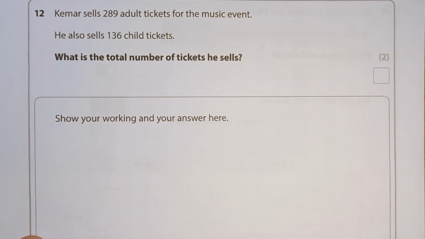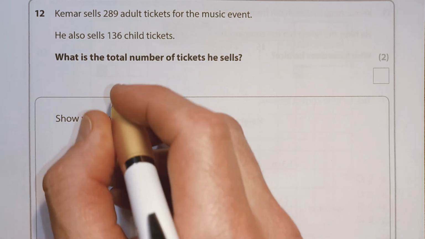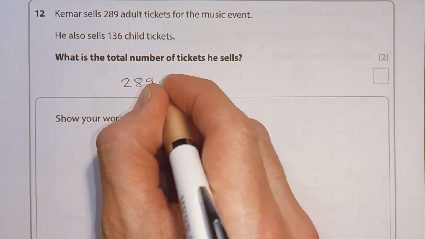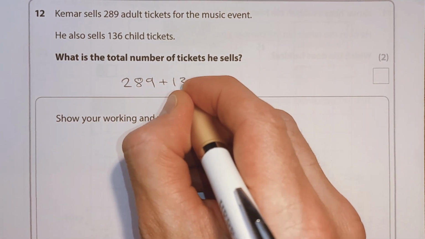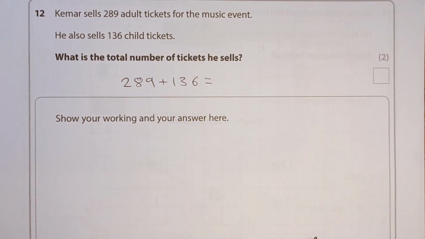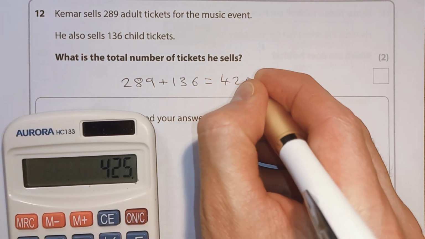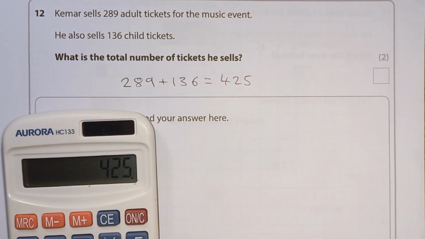Question 12. Kimar sells 289 adult tickets for the music event. He also sells 136 child tickets. What is the total number of tickets he sells? Well, if we want the total, that's telling us we need to add. So we need 289 plus 136, which gives us 425 tickets.